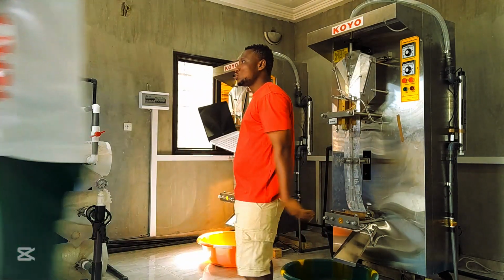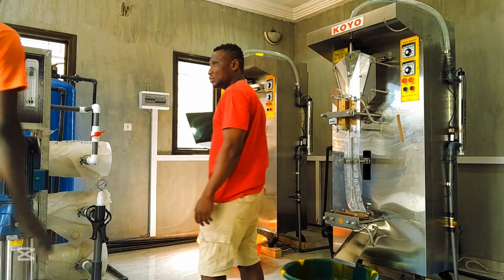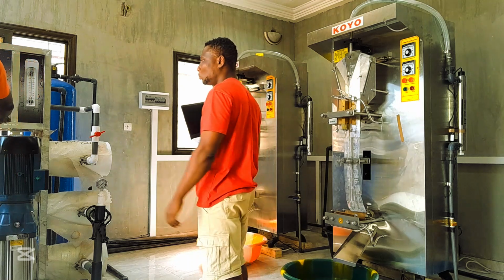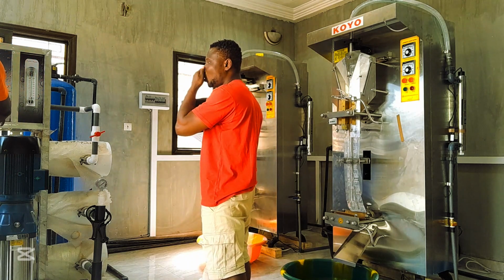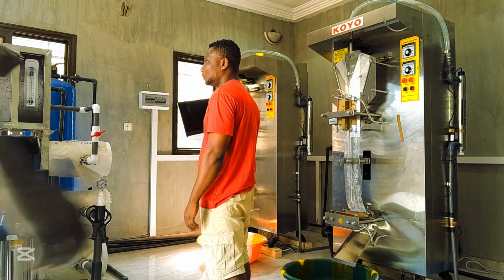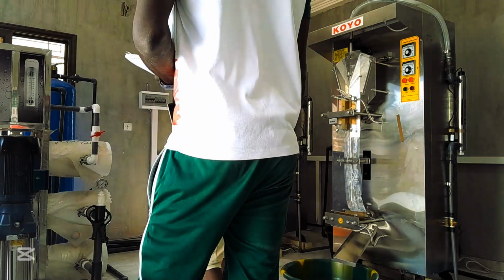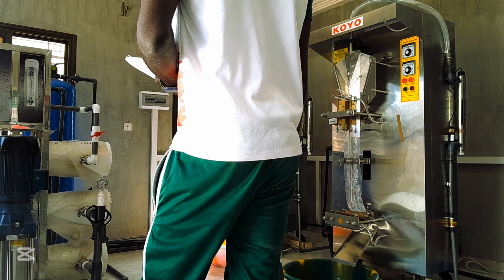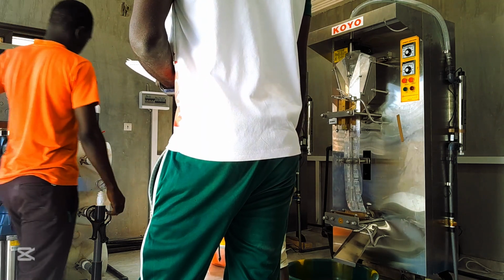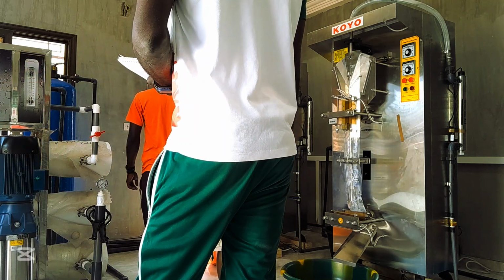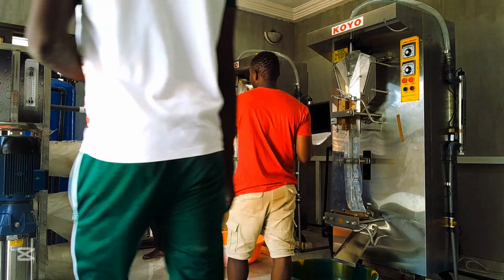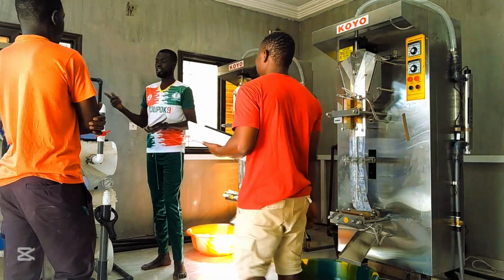So when you're stopping the process, how do you go about it? To stop the process, first I push the pressure pump off. Then the feed pump, switch off. Close your valve. Good.